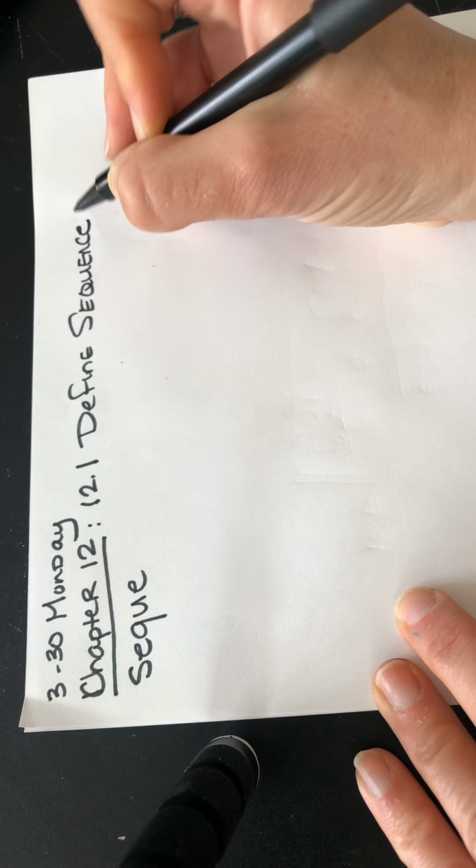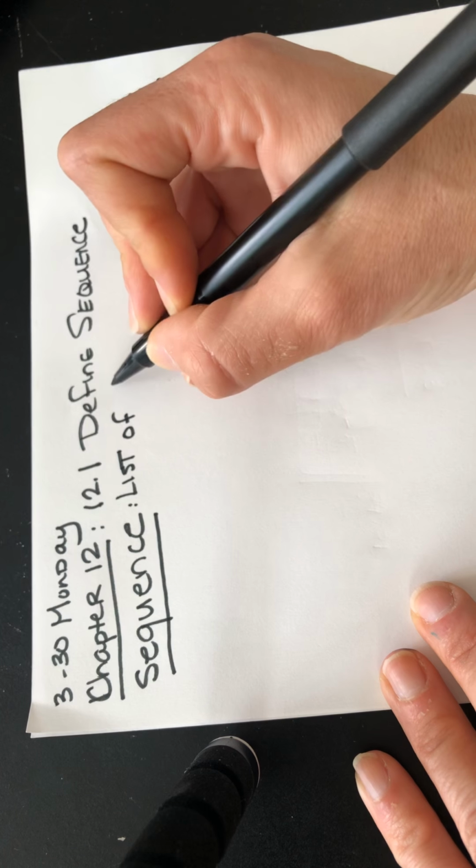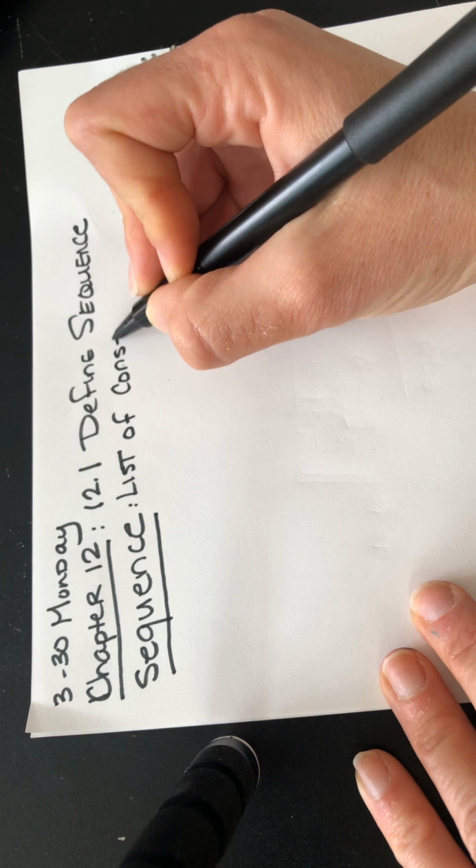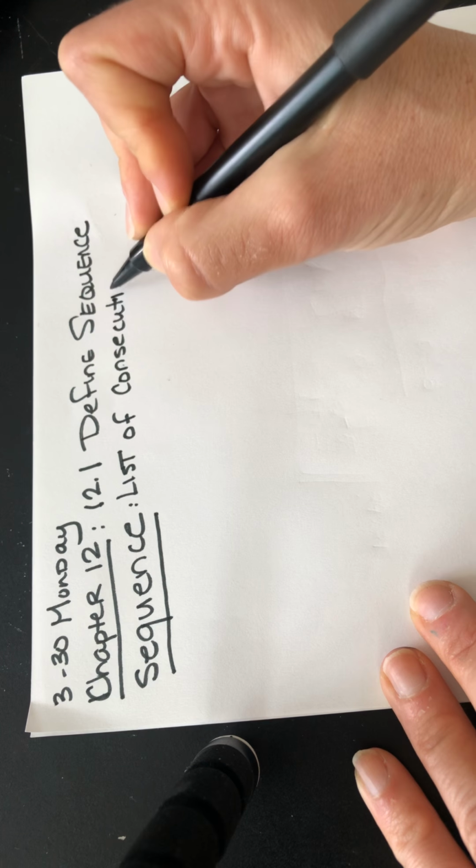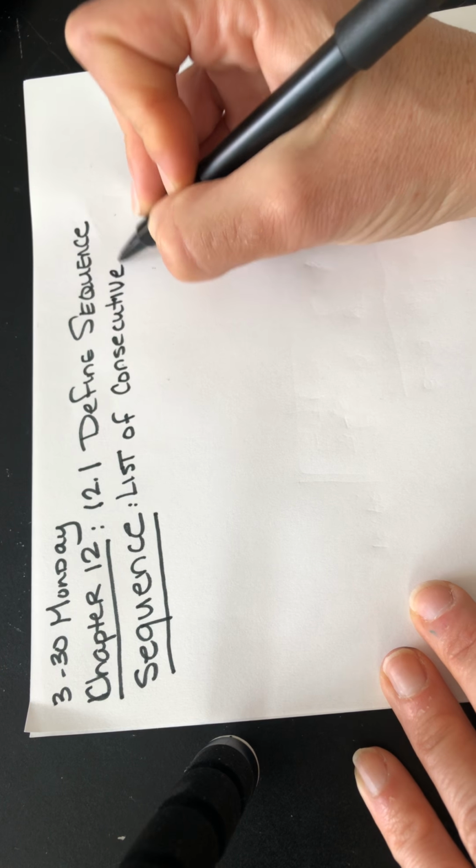It is a list of consecutive numbers with a pattern. The key thing is there has to be some kind of pattern, and a lot of times we could say they are separated by commas.